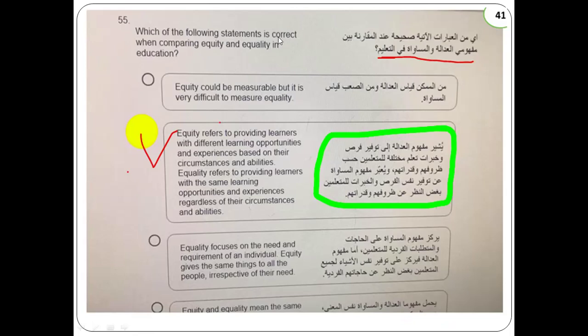Which of the following statements is correct when comparing equity and equality? As we know, equity means based on the need of the learners, and differentiating instruction based on students' abilities. However, equality is just like providing all opportunities, but that is not encompassing the need of the student. So this question is a very clear statement. Equity and equality are not the same. Equity could be measured, but equality is very hard to measure.